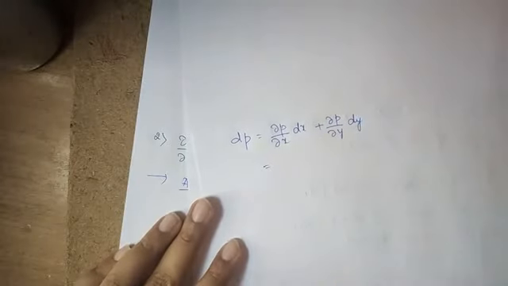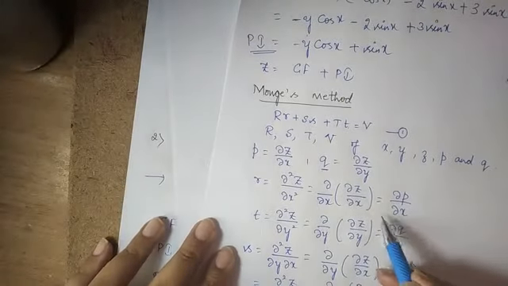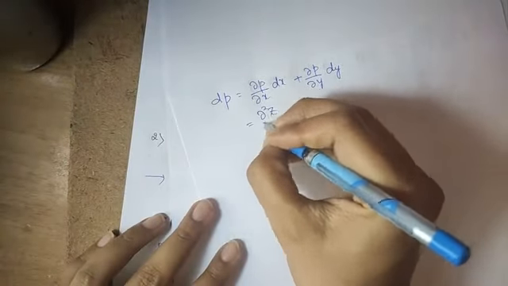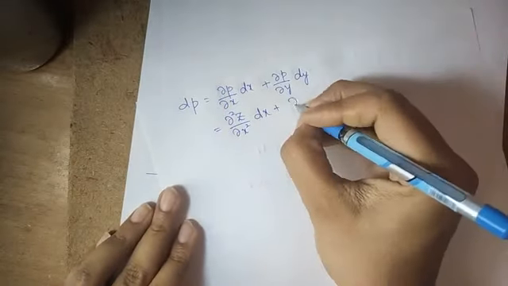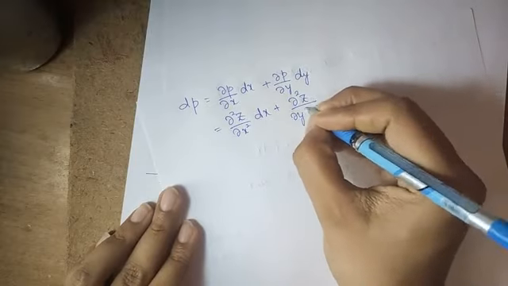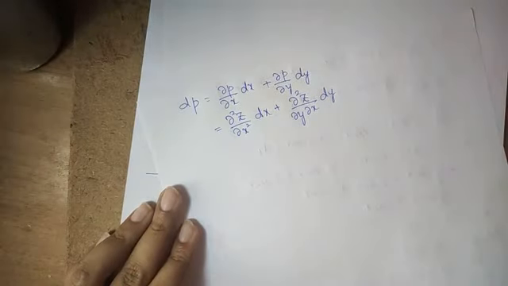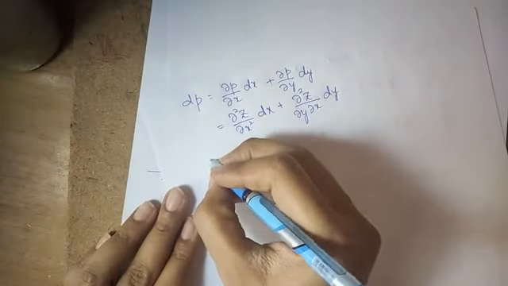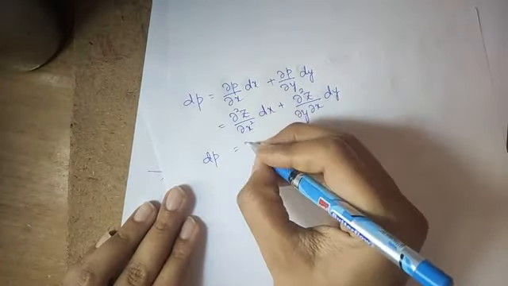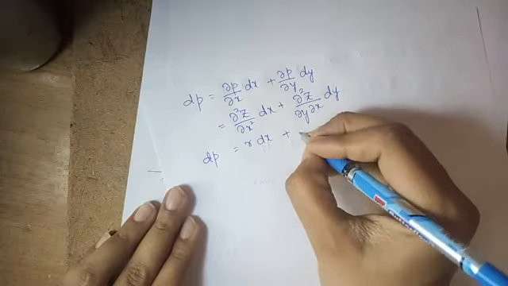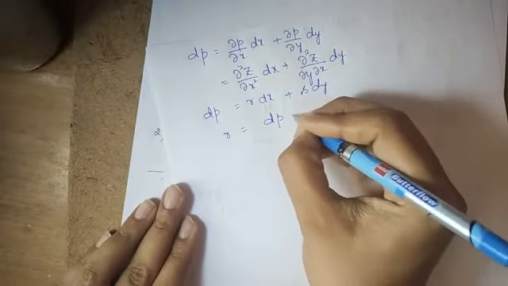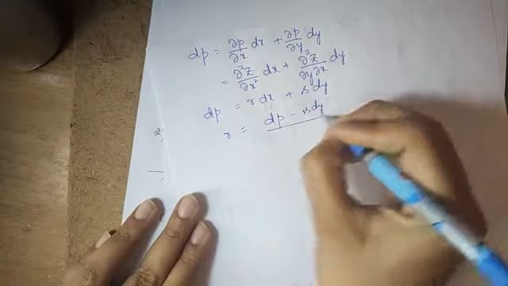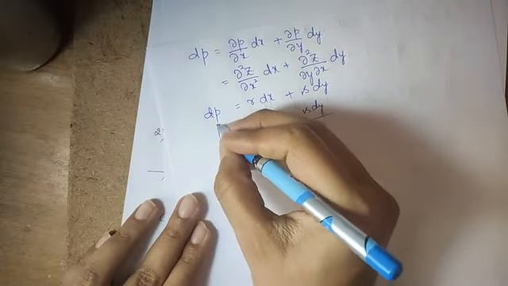I know dou p by dou x is dou square z by dou x square, into dx, plus dou p by dou y is dou square z by dou y dou x, into dy. So dp is equal to r into dx plus s into dy. So r is equal to dp minus s dy, divided by dx.